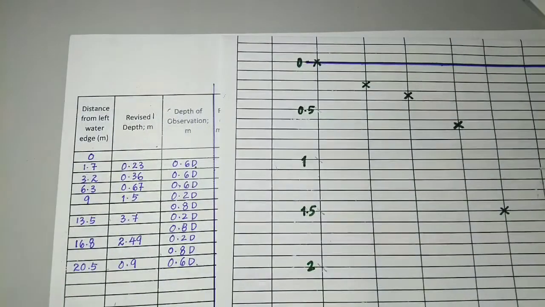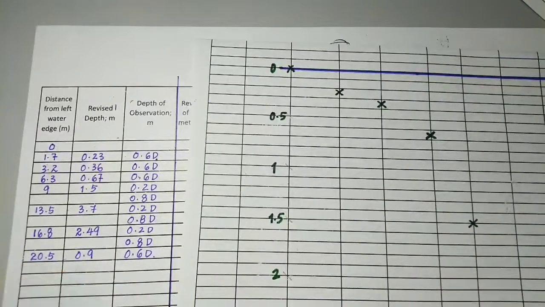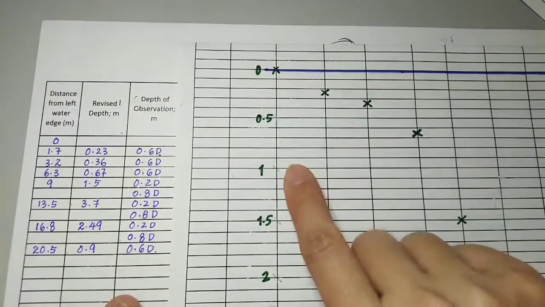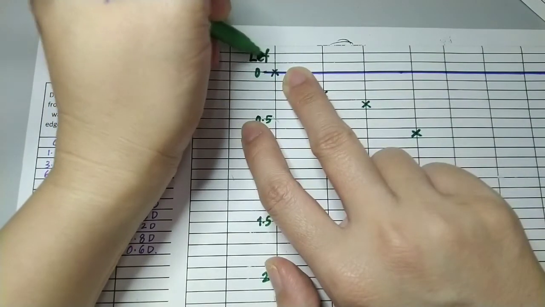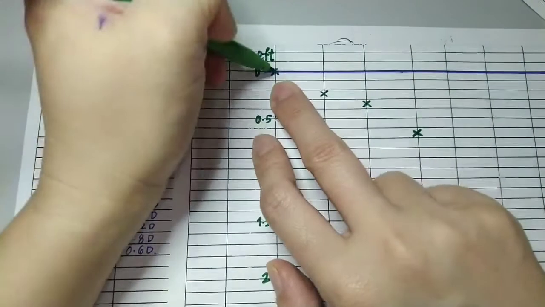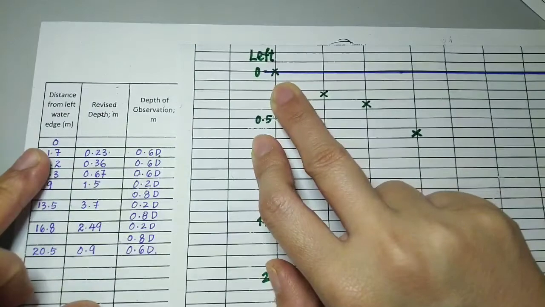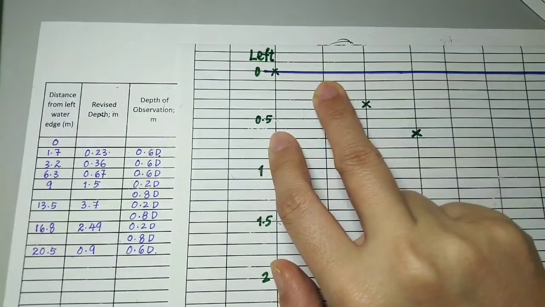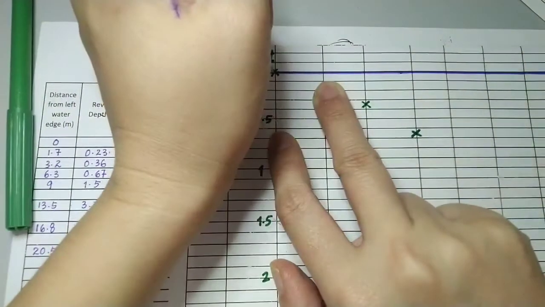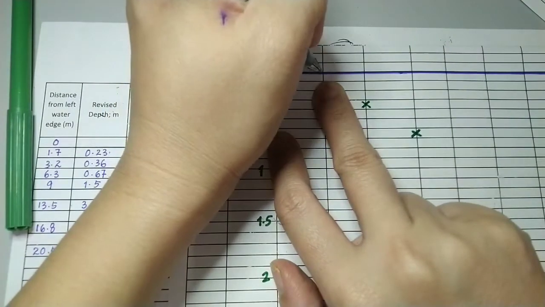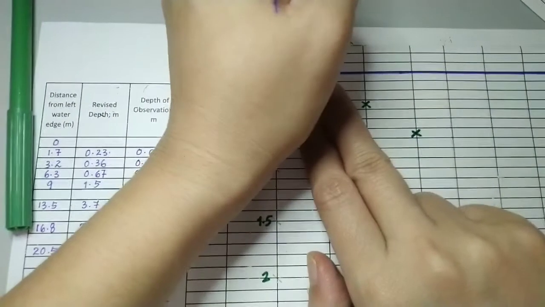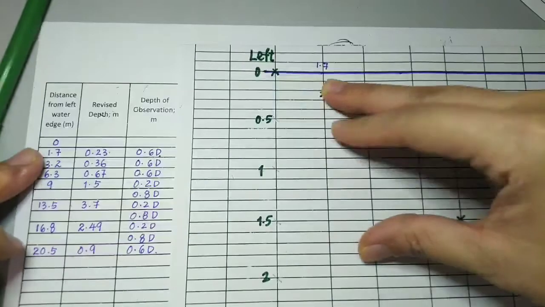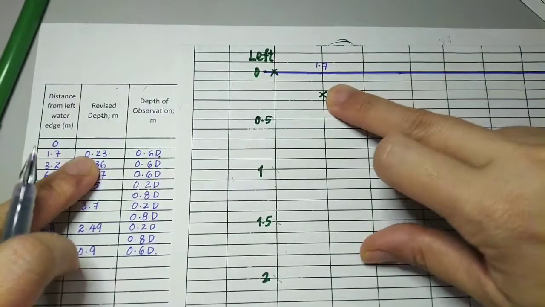take a piece of paper. From the left, we start with the left at 0, then measuring from the left, the next point will be 1.7, with depth 0.23.